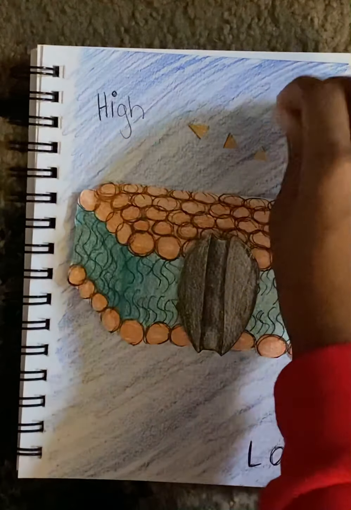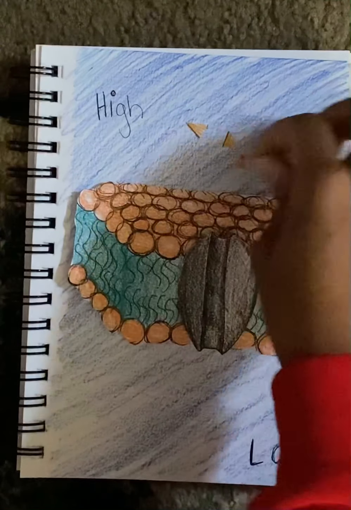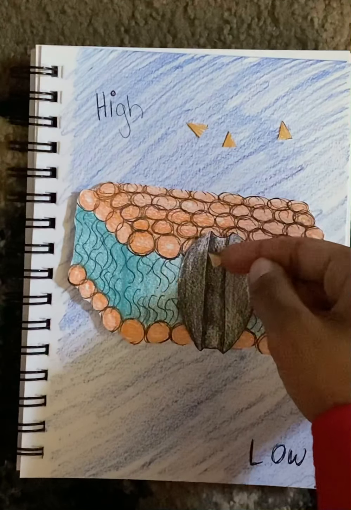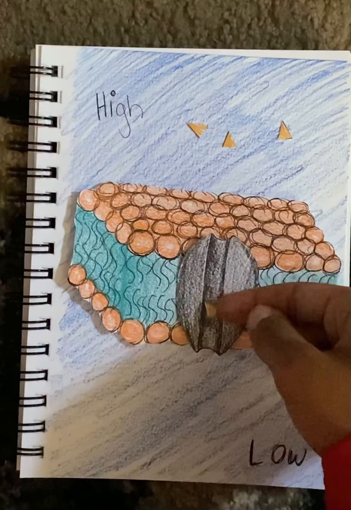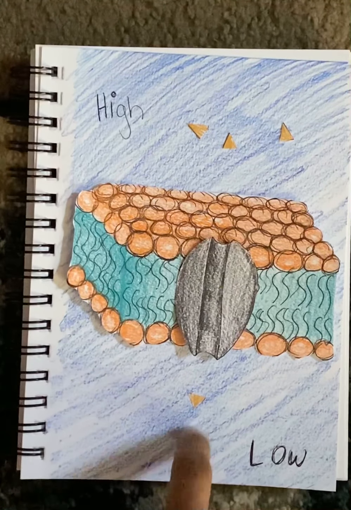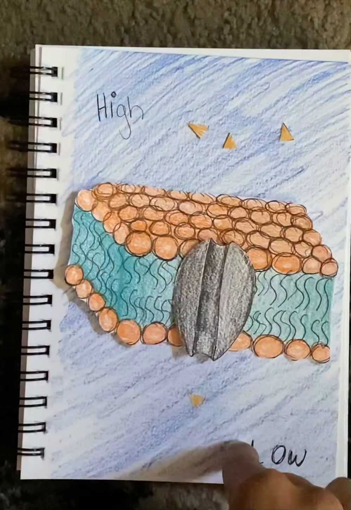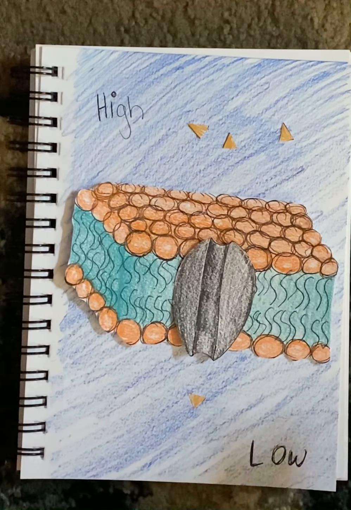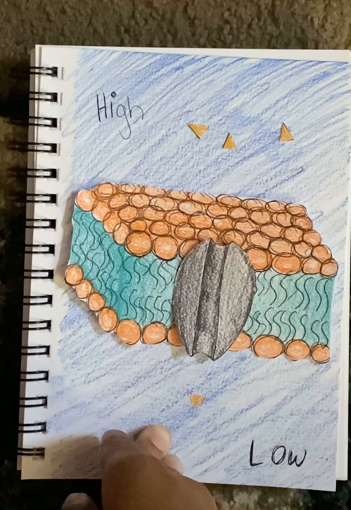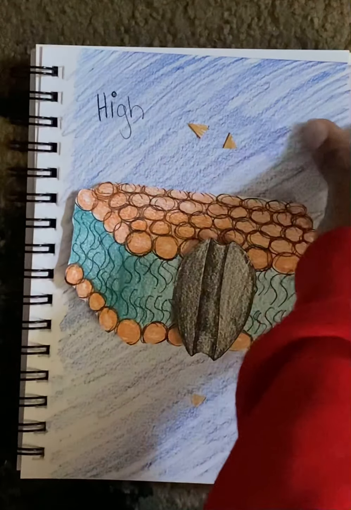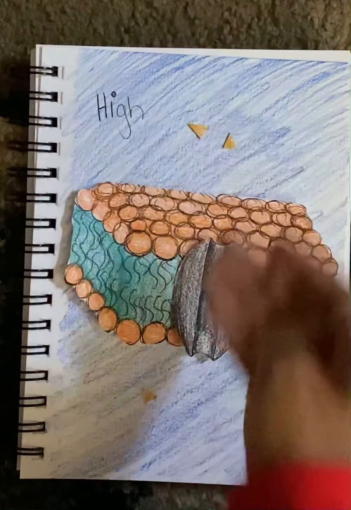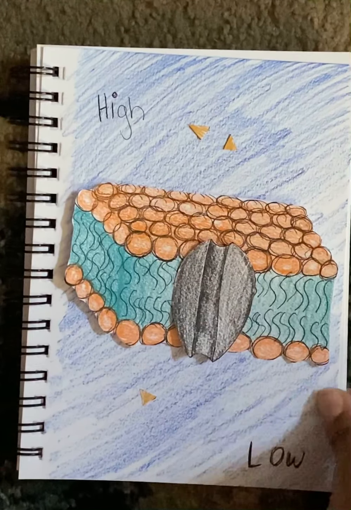And what they would do is simply travel through the cell membrane into the channel to the low concentrated side of the water. So high concentration, low concentration. Usually in passive transport, you go from high concentration to low concentration. So they would continue to do that until they find an equilibrium and both are equal on both sides.